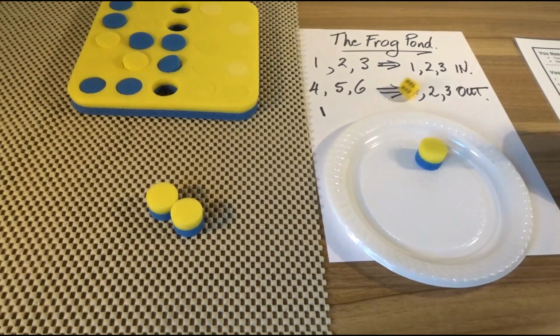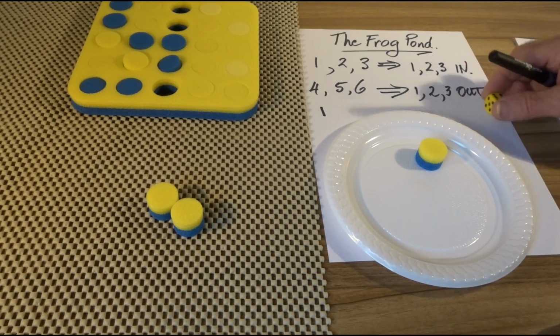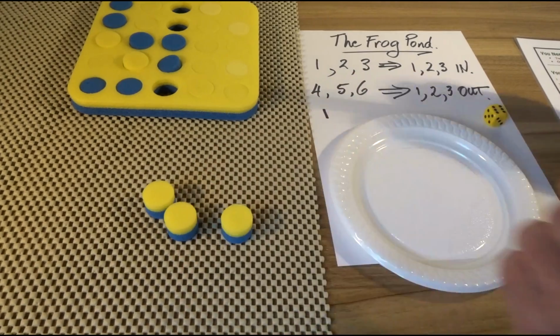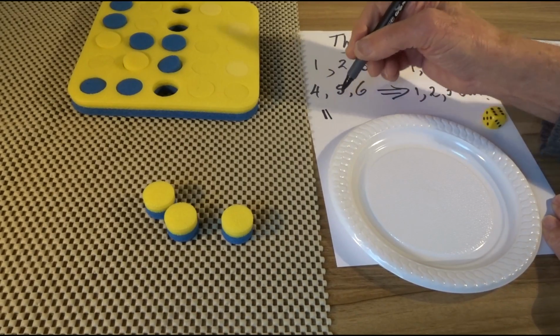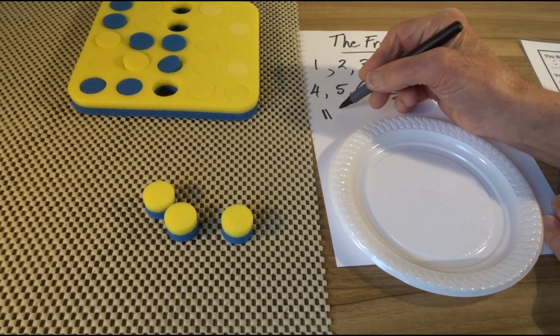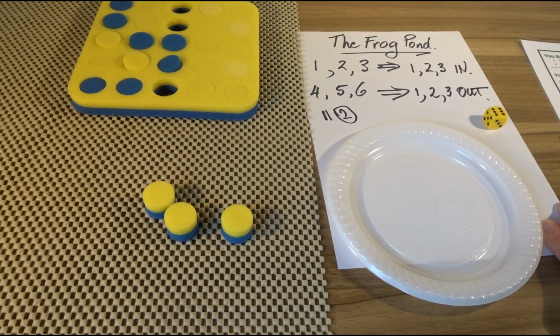Next one. 6. We have to take 3 out. Ha! We emptied the pond already, and it only took 2 rolls. So for our first trial, 2 rolls to empty the pond of 3 frogs.